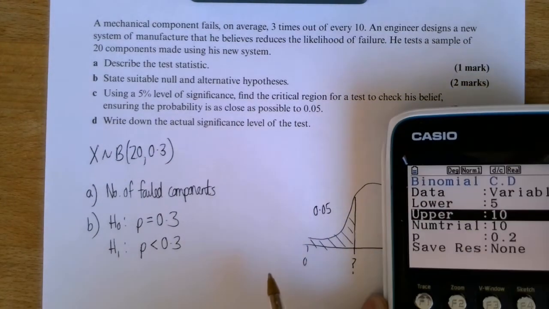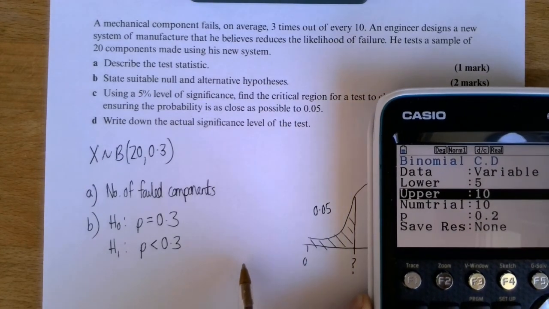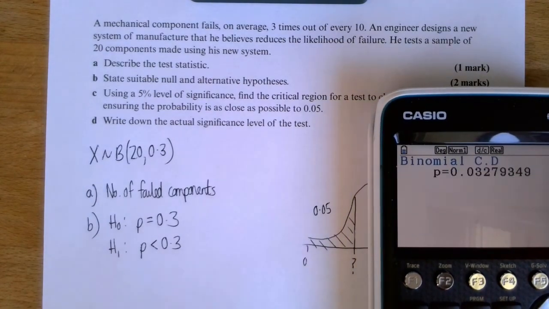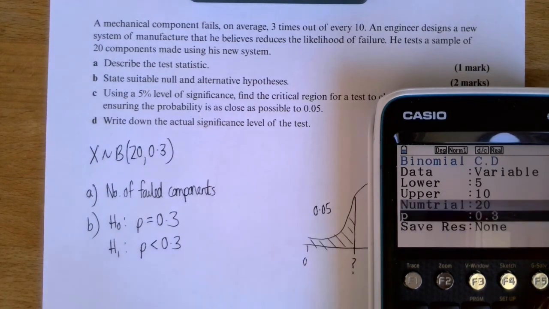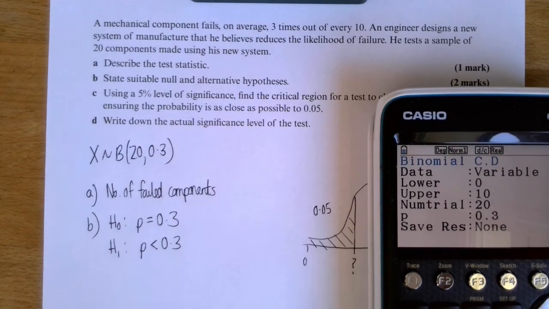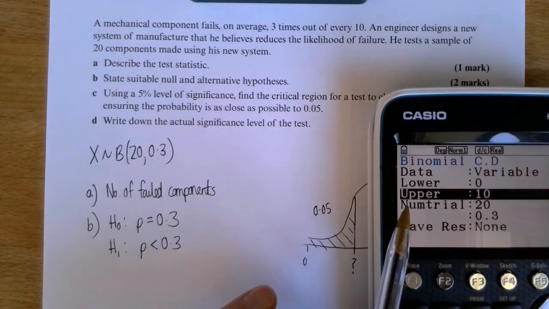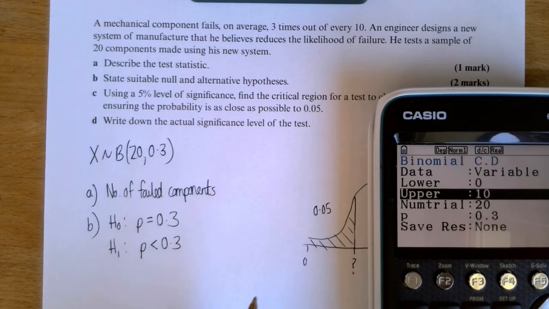So n is 20 and p is 0.3. It's a lower tail problem, so my lower is always going to be 0, and I'm going to vary this value here. My peak is at 6, so I know it's got to be less than 6, so let's try 5.